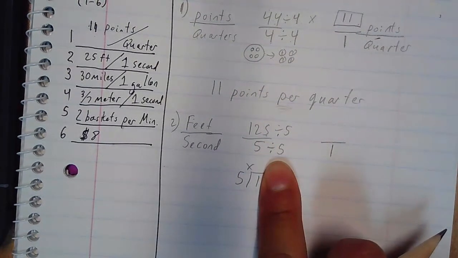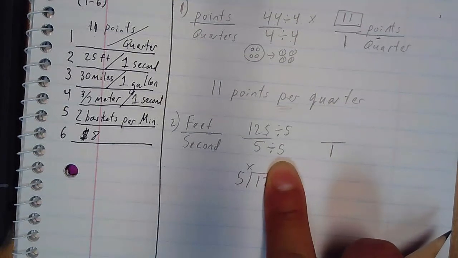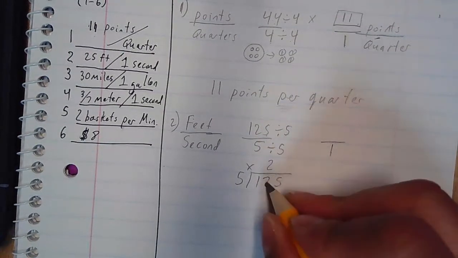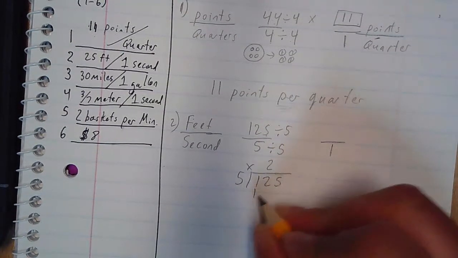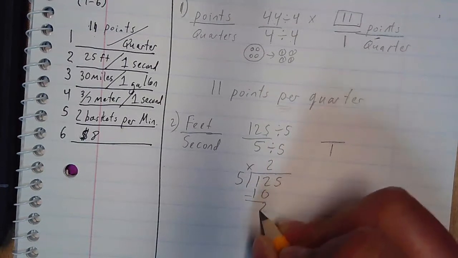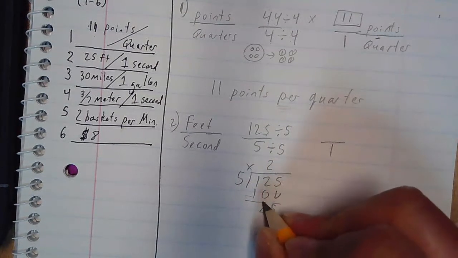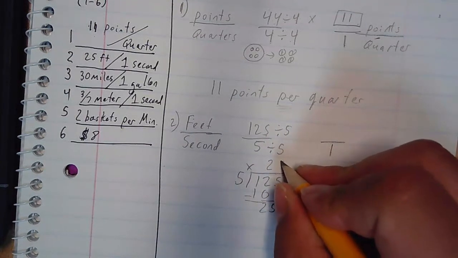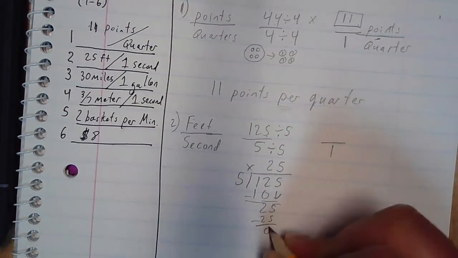It's really times tables. Can we make groups of 5 out of 1? No. What about 12? Well, 5 plus 5 is 10. That means I can make 2 groups. I have enough to make 2 groups out of 12. 5 times 2 is 10. Subtract. Okay. How many groups of 5 can you make from 25? Well, actually 5. All right.